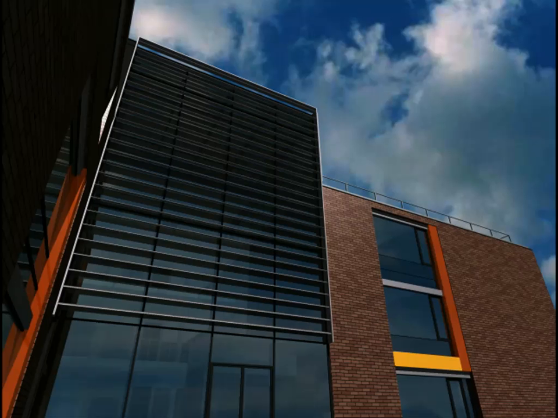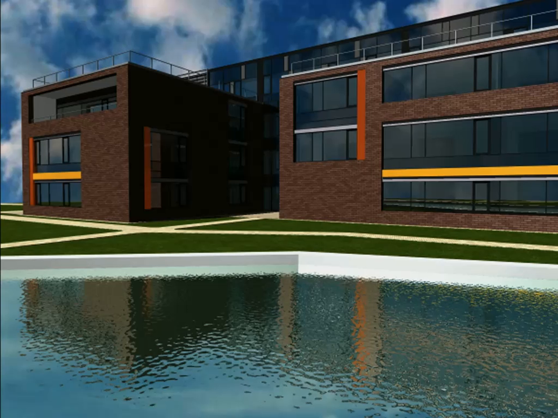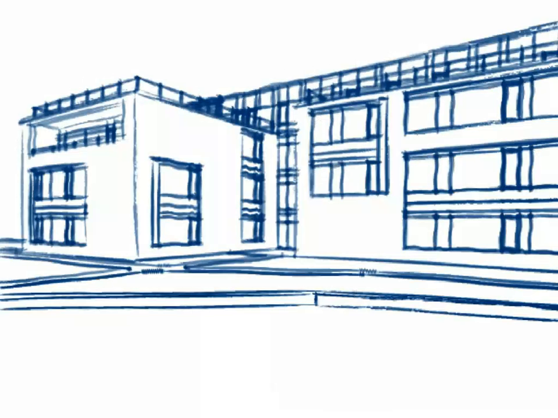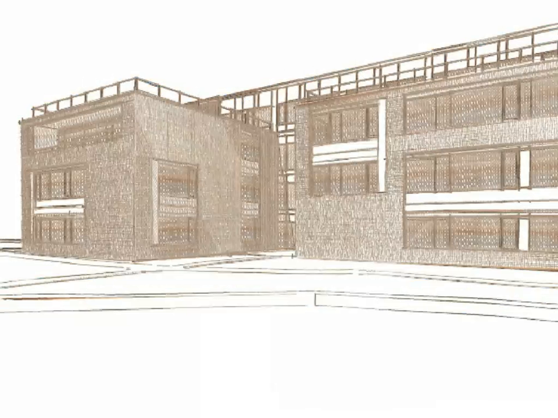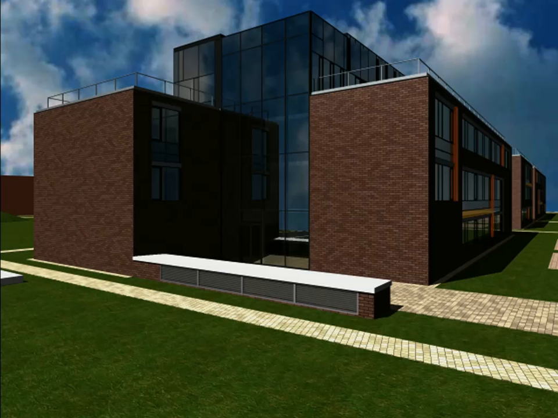ArchiCAD has several built-in rendering engines that can help produce high-quality renderings for presentation purposes. We will not, however, be dealing with rendering in this interactive training guide. The 9th chapter of the ArchiCAD Essentials ITG is a good place to familiarize yourself with these capabilities of ArchiCAD.